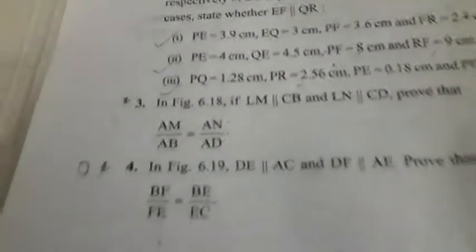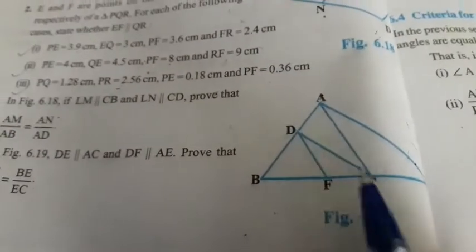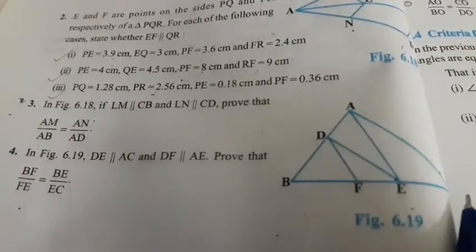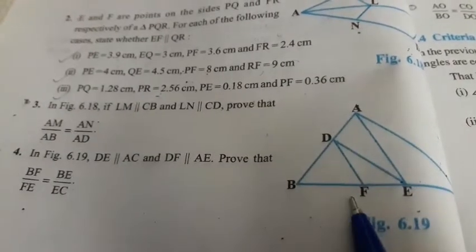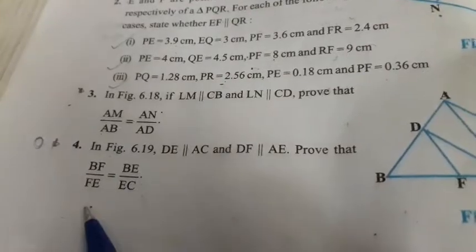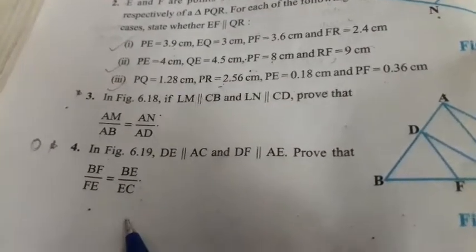Now coming to the next question, question number 4. In figure 6.19, this one, it's given that DE is parallel to AC, and DF is parallel to AE. We have to prove that BF upon FE is equal to BE upon EC. So the question is of the same type, slightly differing in the figures.